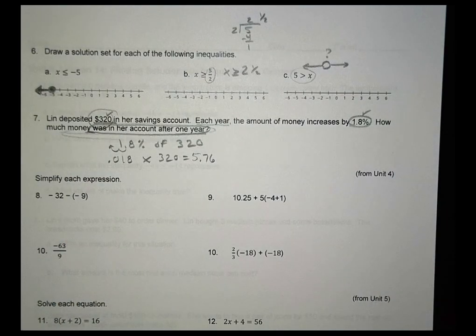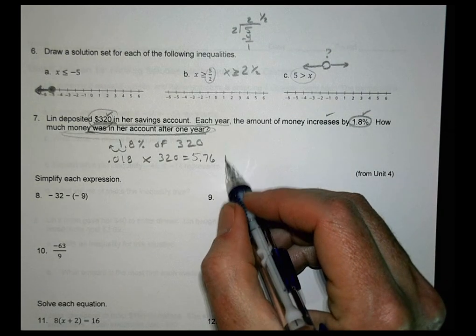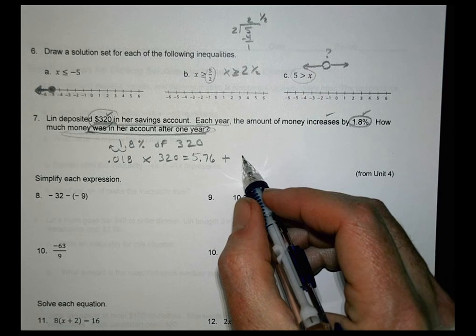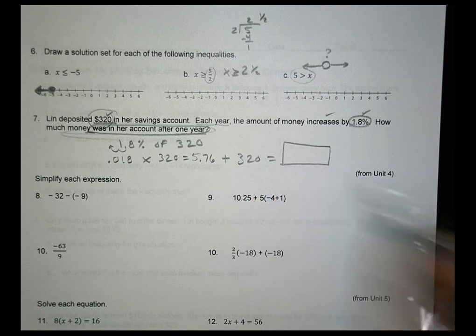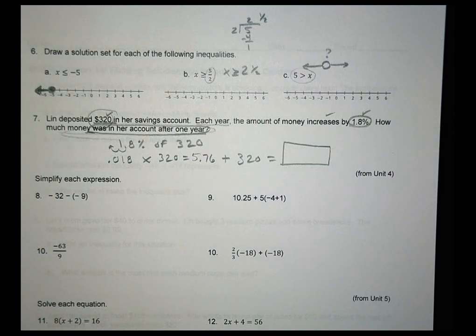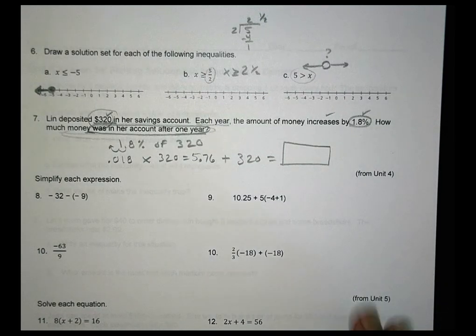She got robbed. It all left. It has an increase. So we need to add this amount back to the original, 320, and that's going to give you your actual answer. So I'm going to leave it like that so you can do the math there. So we're going to add the 576 plus the 320 to get a solution.